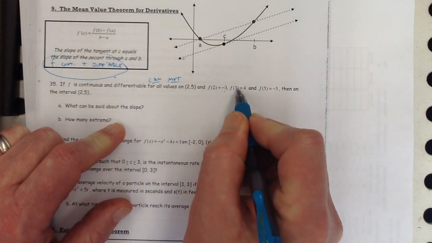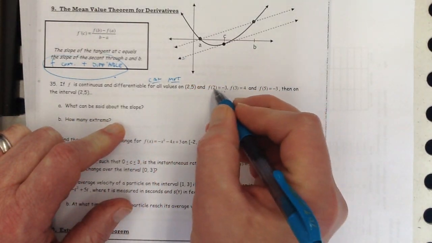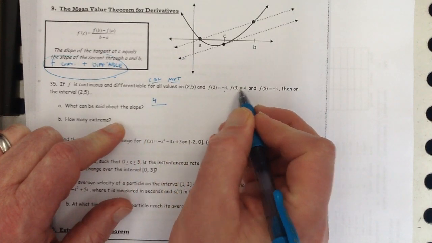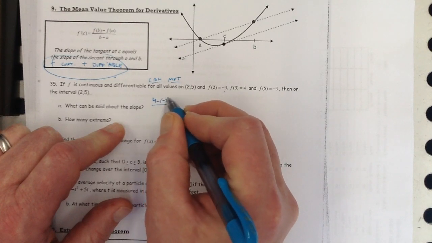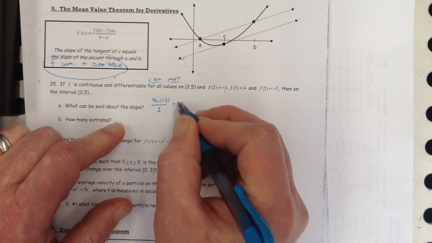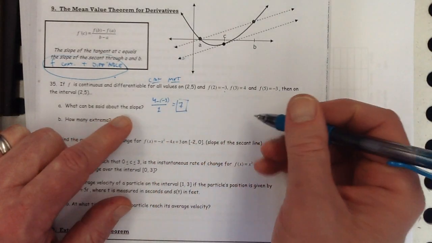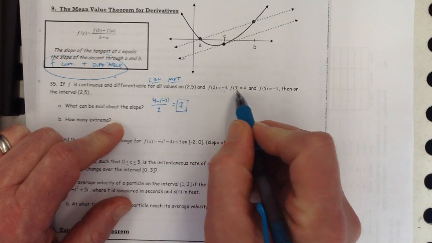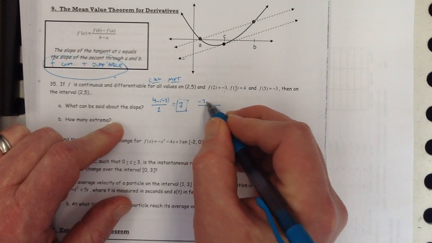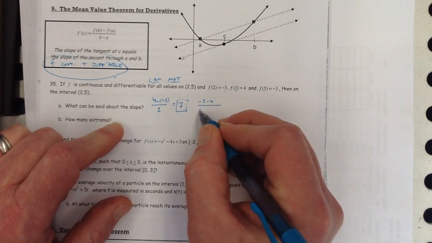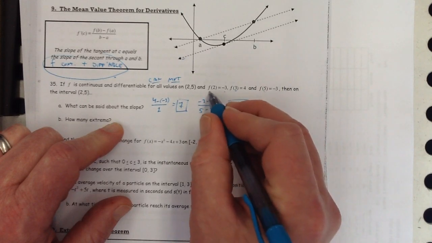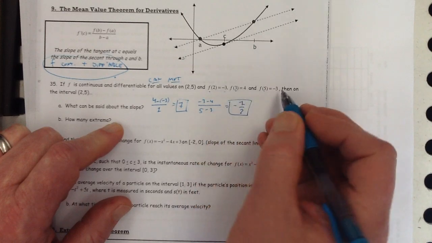Well, here the slope is equal to, between 2 and 3, the slope would be 4 minus -3 over 3 minus 2. So there's a slope of 7 there. If I go from 3 to 5, then I have negative 3 minus 4 over 5 minus 3, that's negative 7 halves. And if I go from 2 to 5, then they have the same y value.